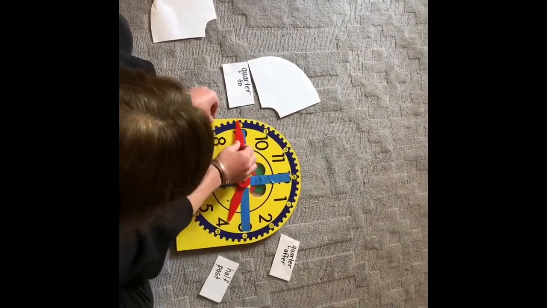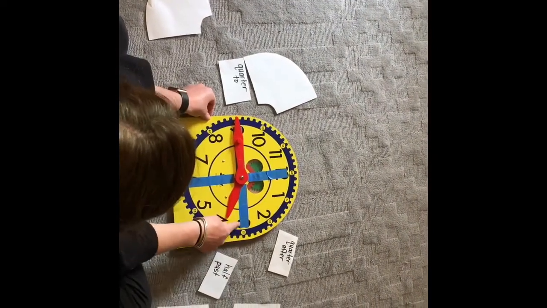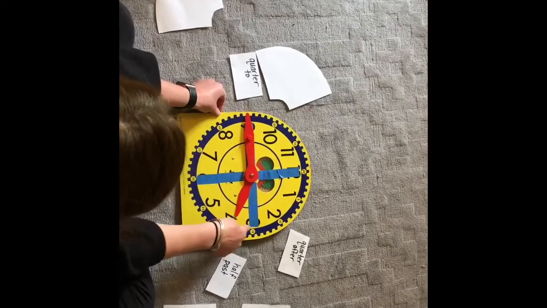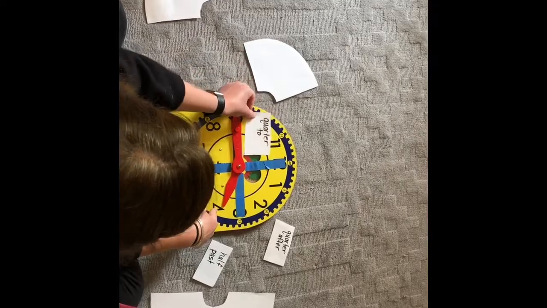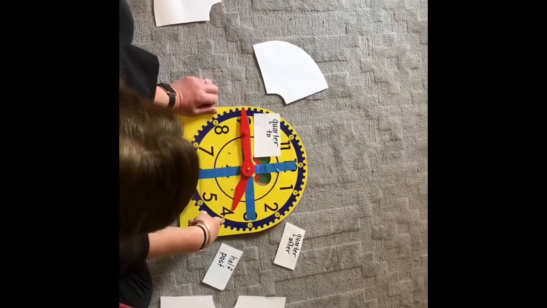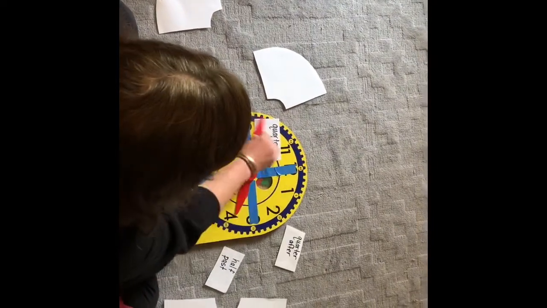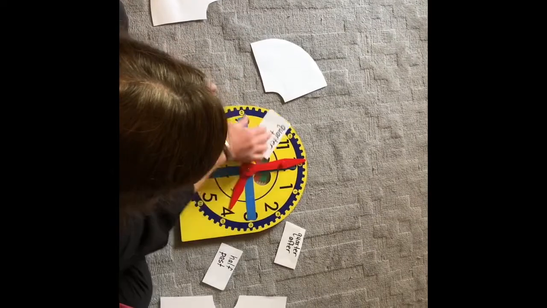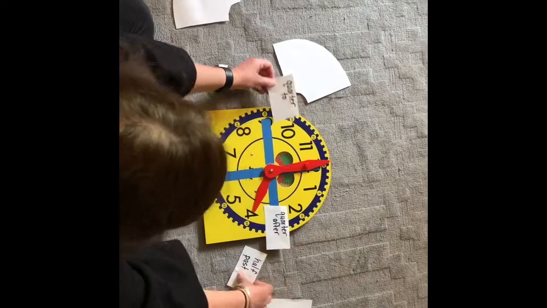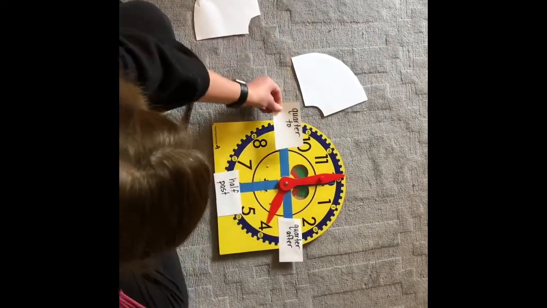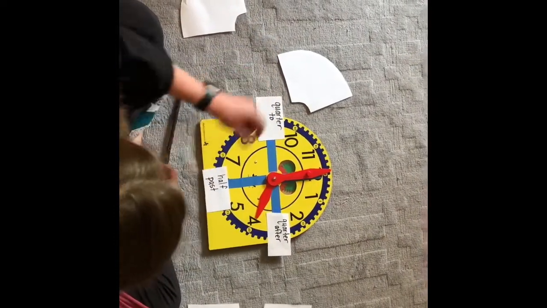And the final one is, it's not quite to the 4 yet, it's still in the 3 o'clock hour, so we're gonna say it's almost to the 4, it's quarter to 4, because we have 1/4 left before it's 4 o'clock right here, so 1/4. So at the 3 is 1/4 after, at the 6 is 1/2 past, and at the 9 is 1/4 to.